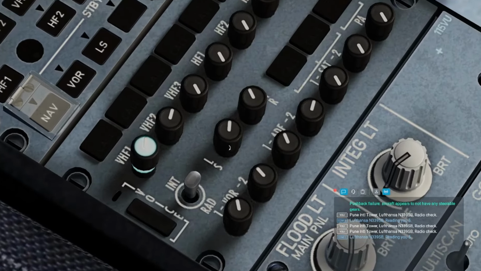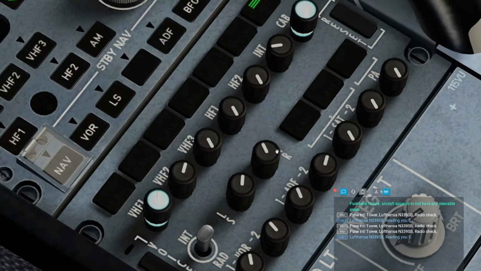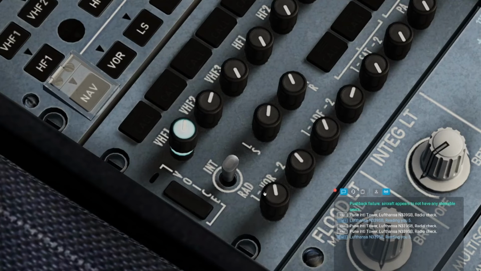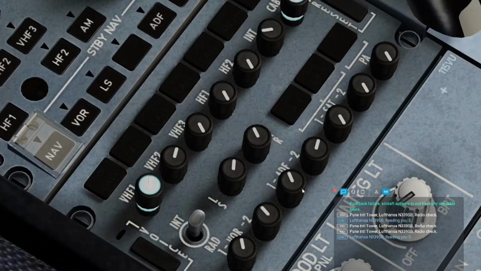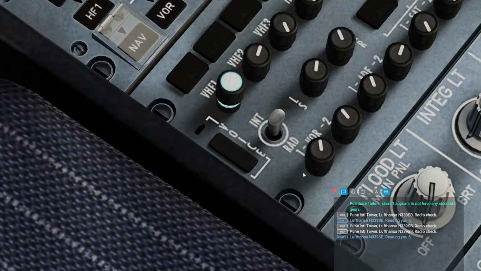ILS is to hear the ILS frequency. MKR, marker, is for when you are flying above or below the glide scope; you can hear that type of information from the marker radio. The VOR radio, as I told, lets you hear the VOR frequencies. So let's select this.